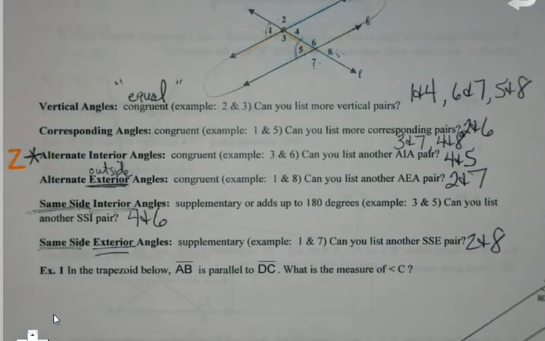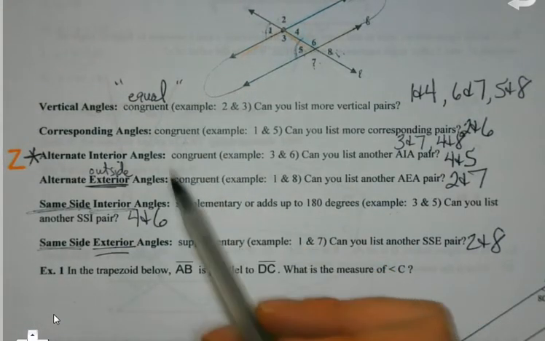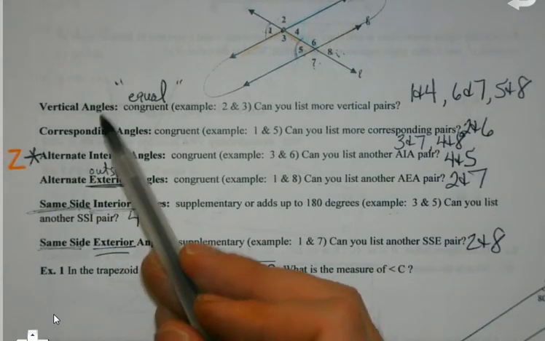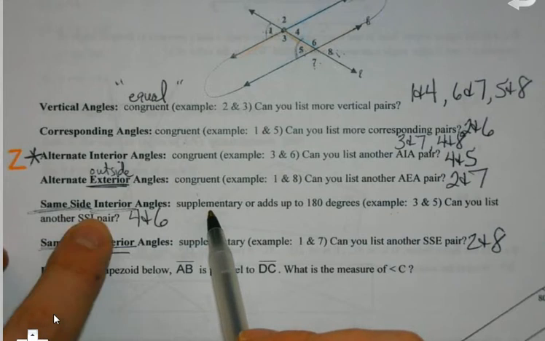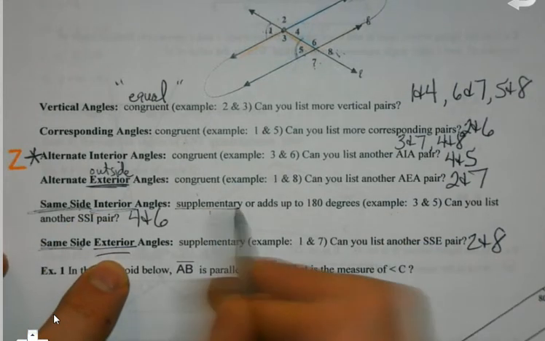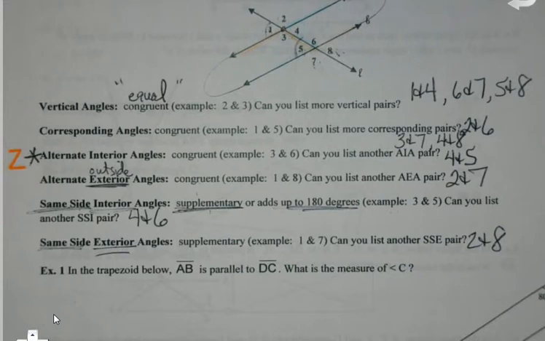So a lot of times it's just understanding some basic things. But also notice my first 4 here, so my alternate angles, my corresponding and vertical are all equal in size. But when I get to the interior and exterior, they're supplementary, which means they add up to 180. They're not necessarily the same. So that's one little adjustment you've got to be ready to make, because if I set them equal every time, that's not necessarily going to get me where I want to go. So let's actually do some problems with these.